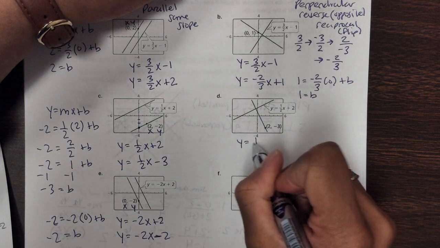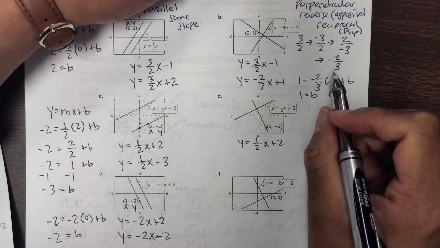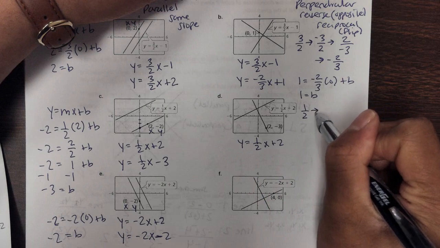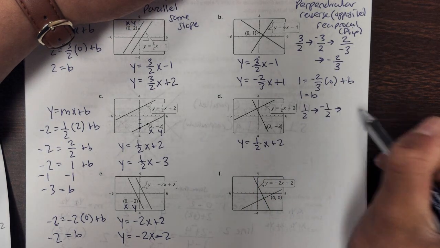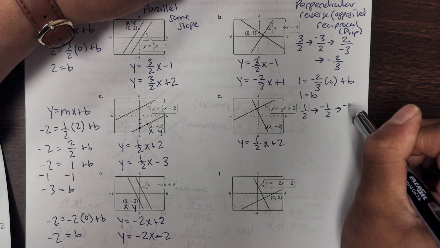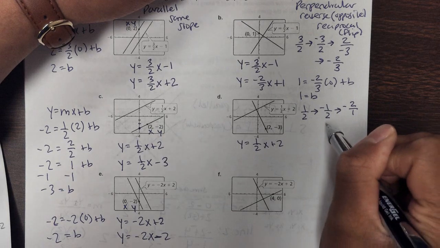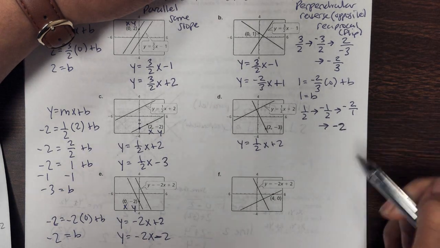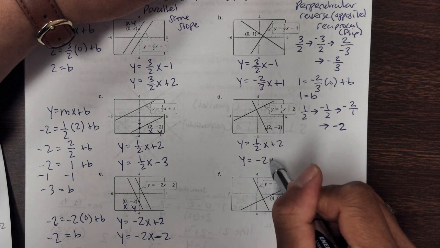D, y equals 1/2 x plus 2. Now I need to find the reverse or the opposite reciprocal. So I have 1/2, and if it's positive, it's now negative. So I have a negative 1/2. And then I'm going to flip it. So now I have a negative 2 over 1. Any number over 1 is technically a whole number, so it is negative 2. Okay, negative 2. So now I have y equals a negative 2x.